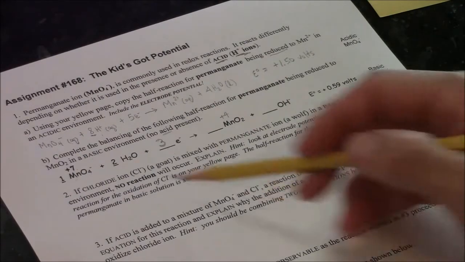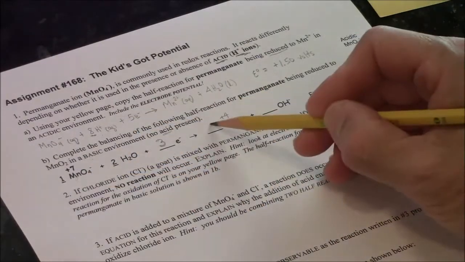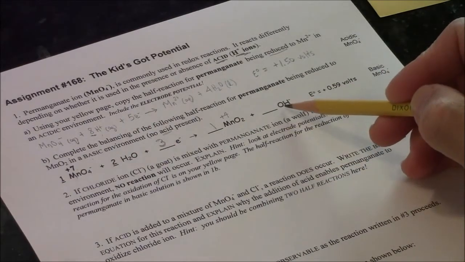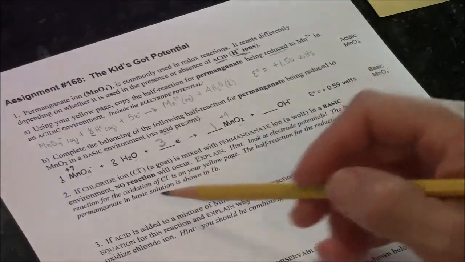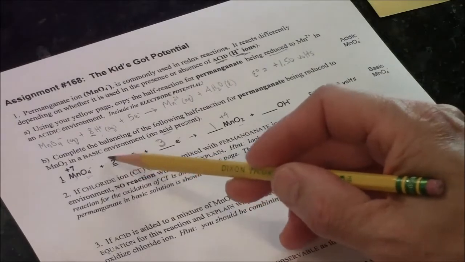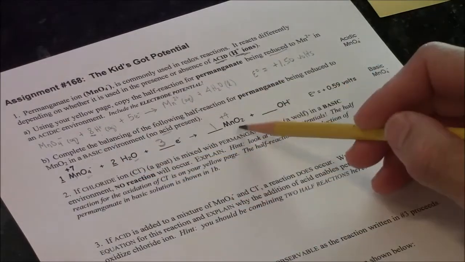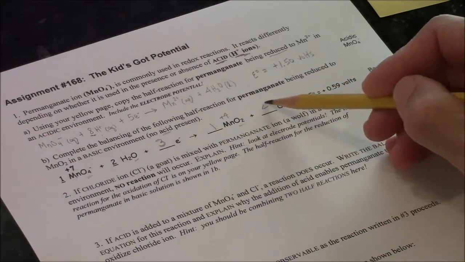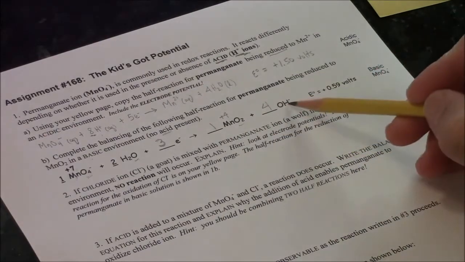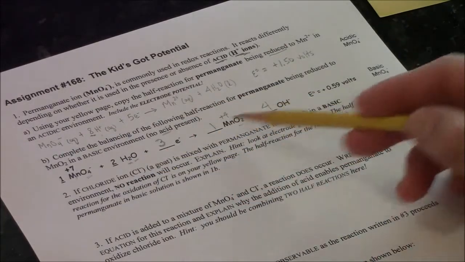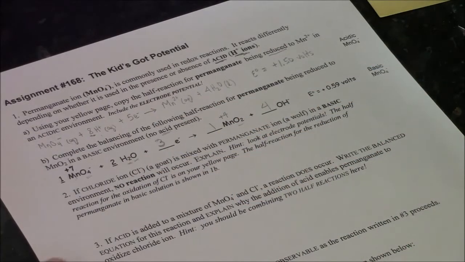Now, what's left to balance? There's only one manganese, so this has to be a 1. What's the coefficient here? This is going to balance the oxygens and the hydrogens. I see a total of 4 plus 2 because of the coefficient, 6 oxygens on the left. Therefore, I need 6 total. Here's 2. This should be a 4. That is 4 hydrogens, which are balanced by the 4 hydrogens here. This is now a balanced half reaction.